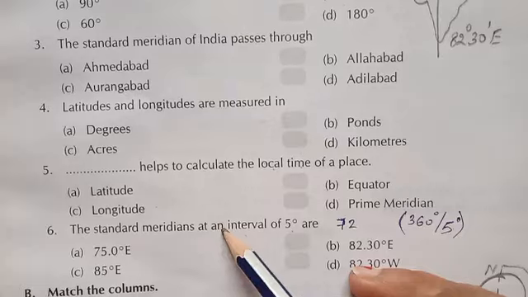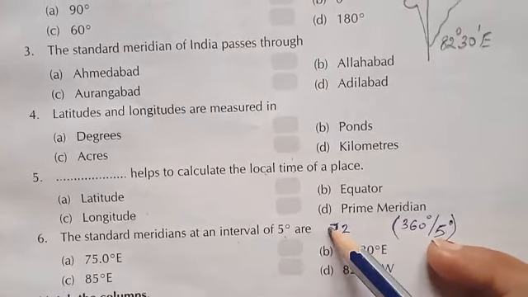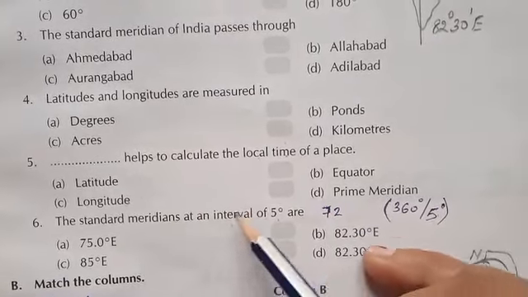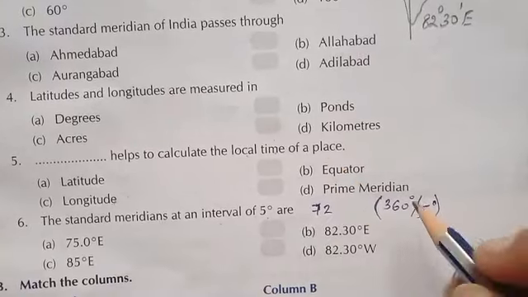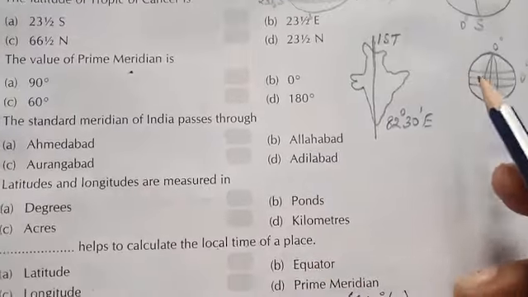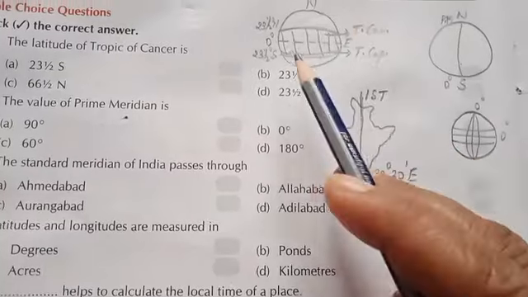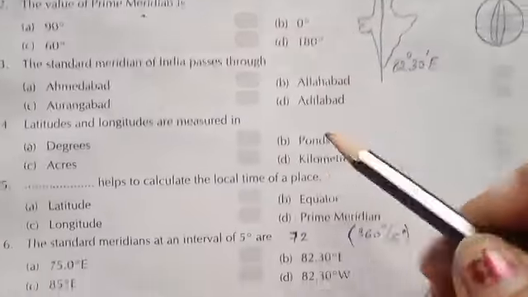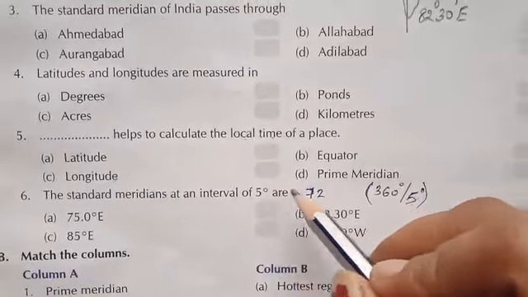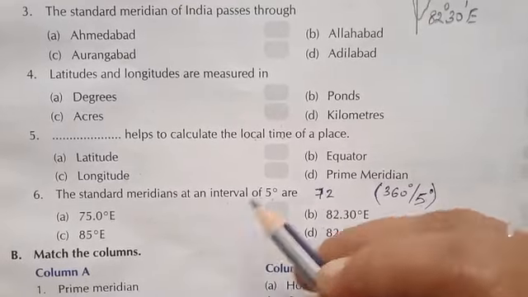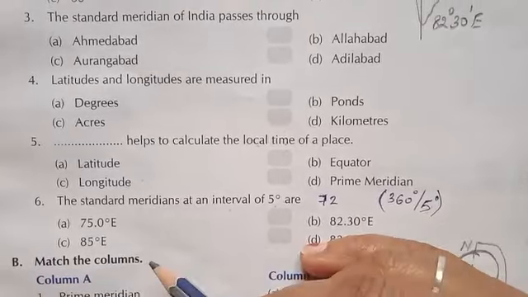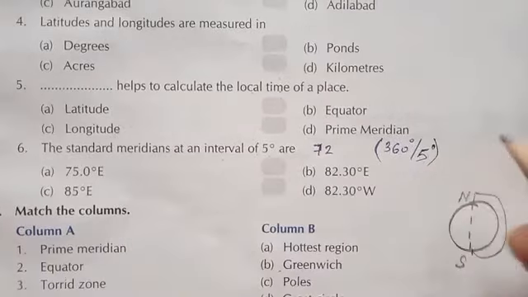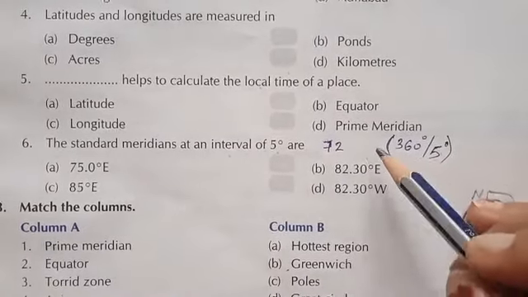The standard meridian at an interval of 5 degree are how many? So here, the whole earth is 360 degree. So we will divide by 5 degree. The answer will be 72. So its answer will be 72.